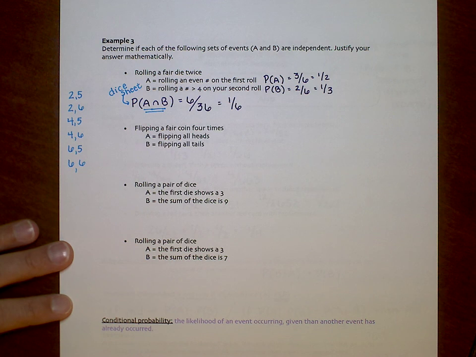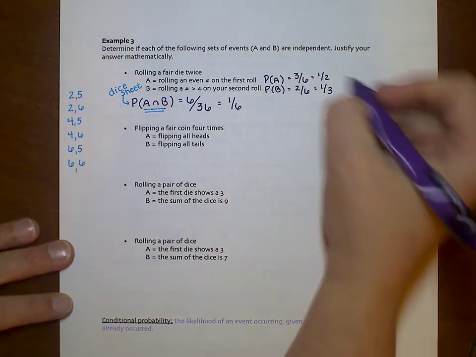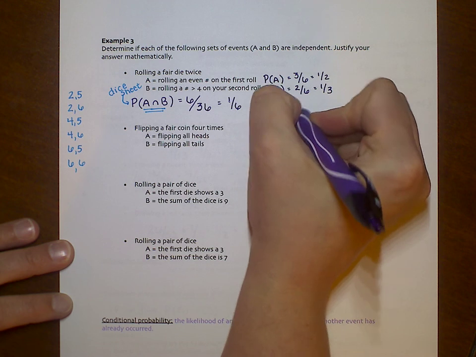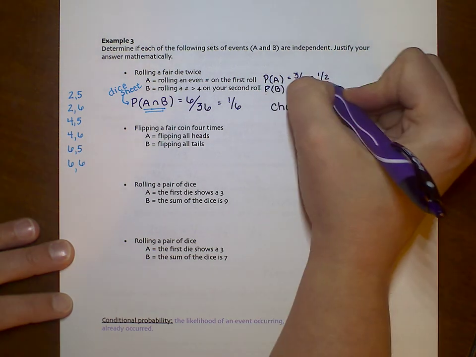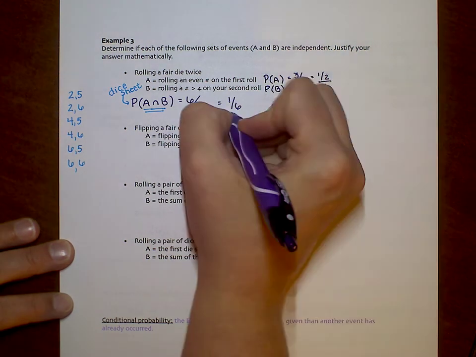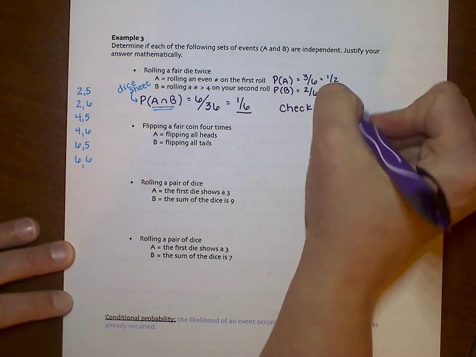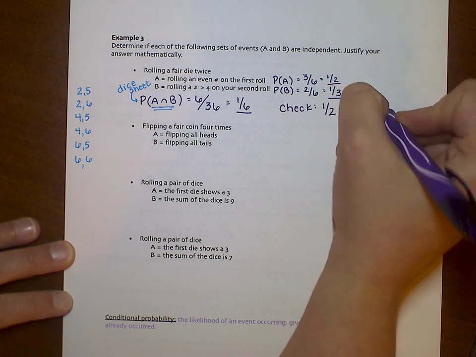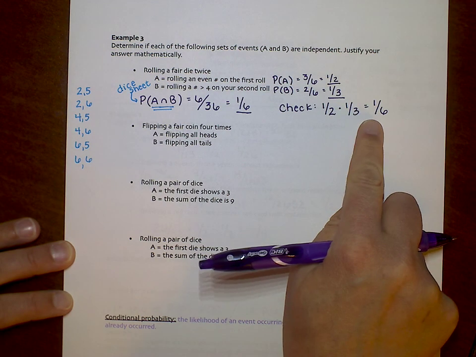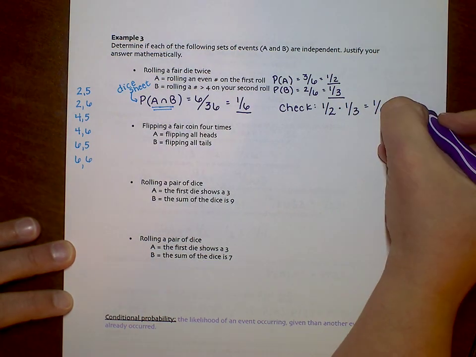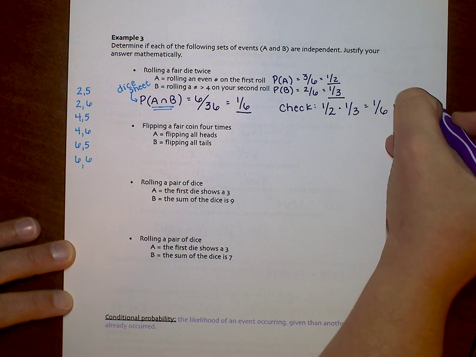Okay, so what does all of this mean? What we want to check is, is it true that this probability times this probability equals this probability? And yes, that is true, right? 1/2 times 1/3 is 1/6. So that checks, and we would say these two things are independent.